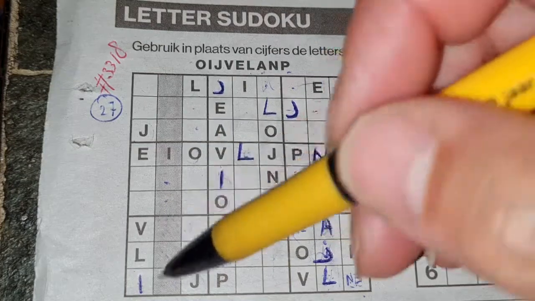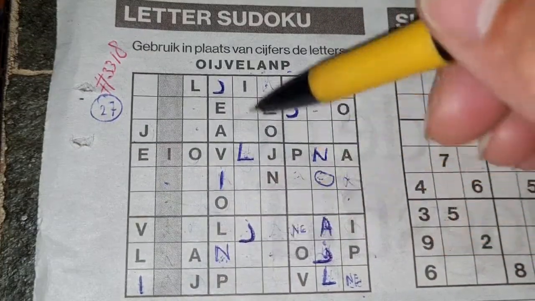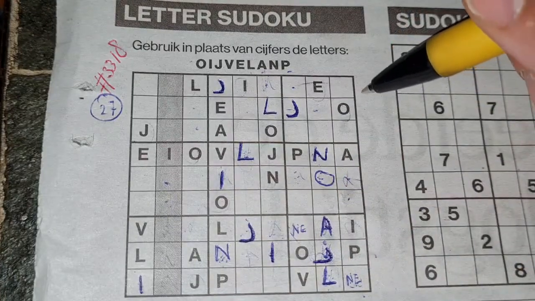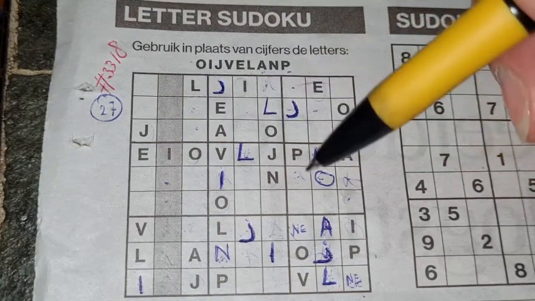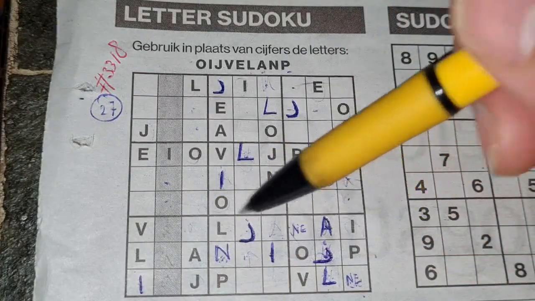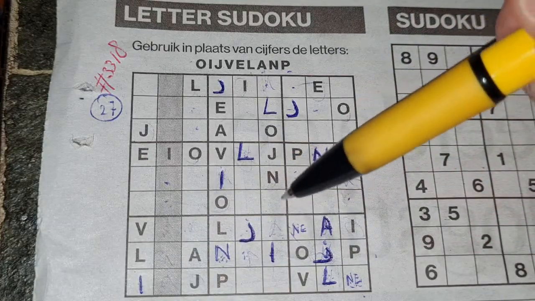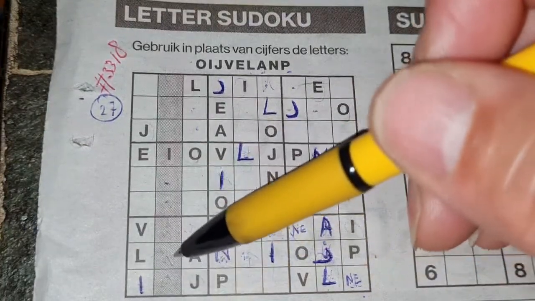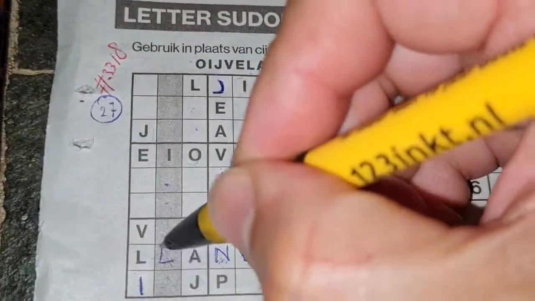So we have I in this row, I in the last row. So in the row between, the only two places for the I should be here or there. We see there an I, so no I there. I should be there. Okay, two missing letters now in this row. The E is missing and the V is missing. The V. Well, we have a V in this big square, so no V there. The V should be here. And the E goes there.